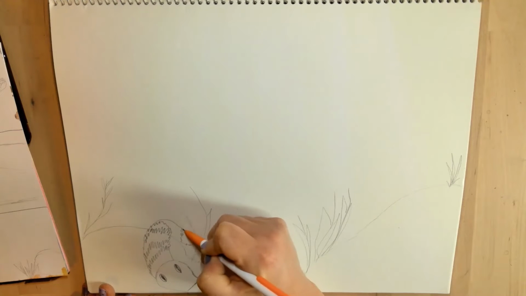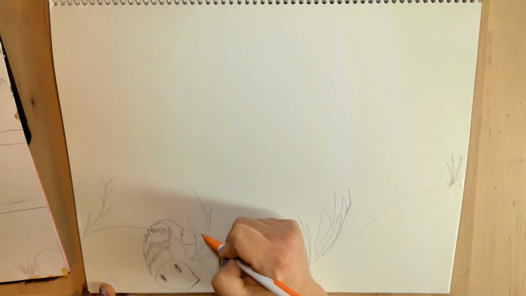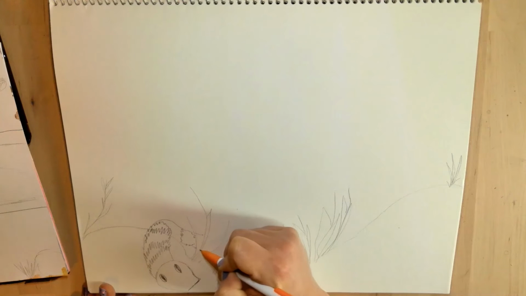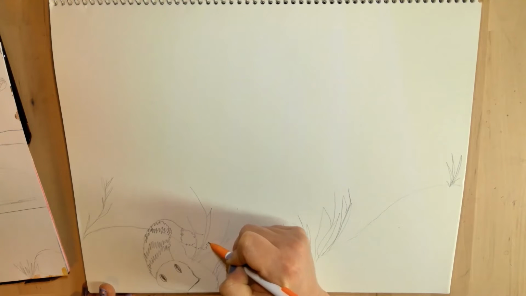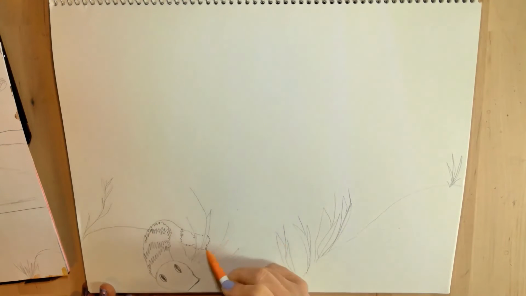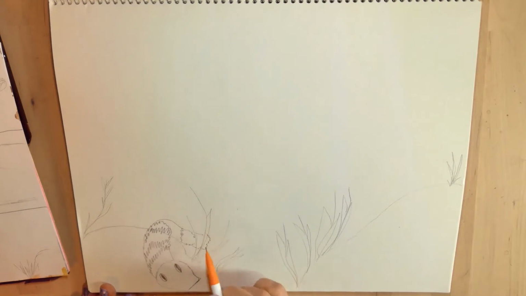Start making it so he's going behind these leaves. You guys see how I'm skipping? So when you skip what you've already drawn, it makes whatever you're drawing look like it is behind what you drew before, and that's that overlap that I'm talking about.